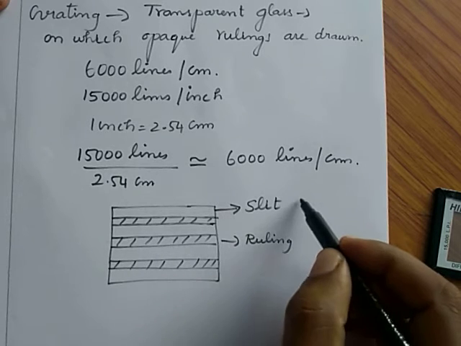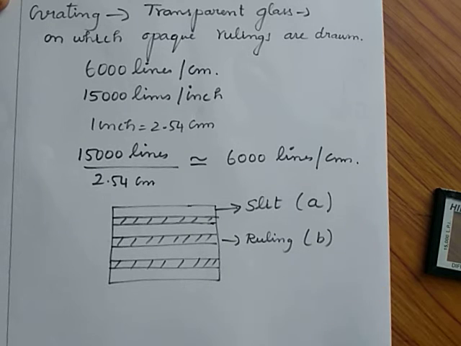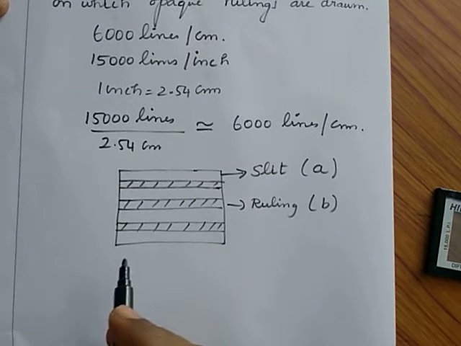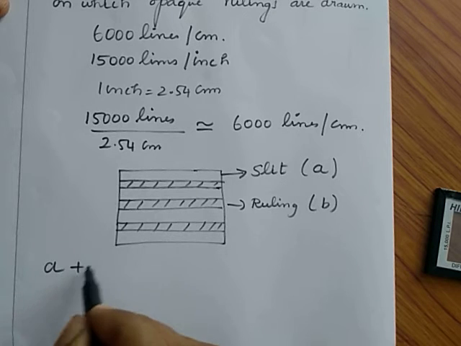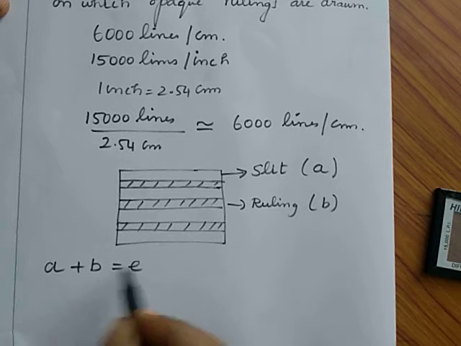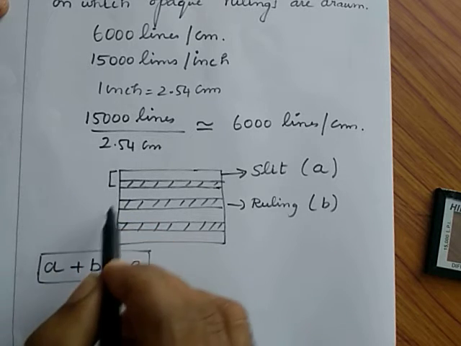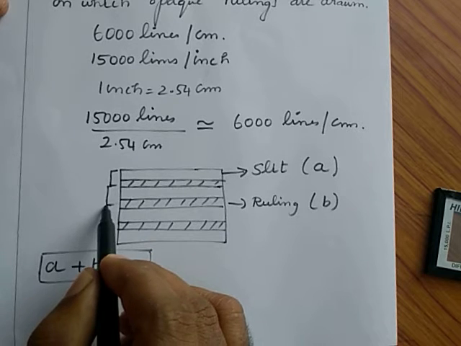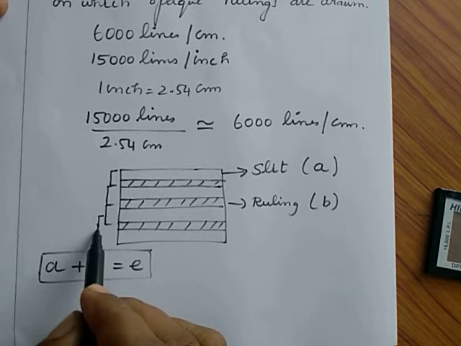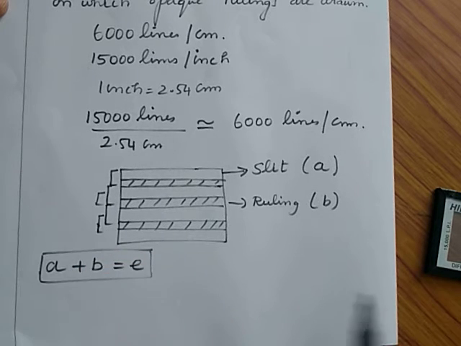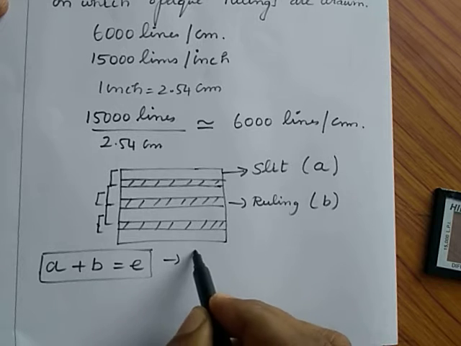The width of the slit is a and the width of the ruling is b. The combined width of the slit and the ruling is known as the grating element e. This is one grating element, this is also one grating element, and so on. It must be equal to a plus b. That is known as the grating element.